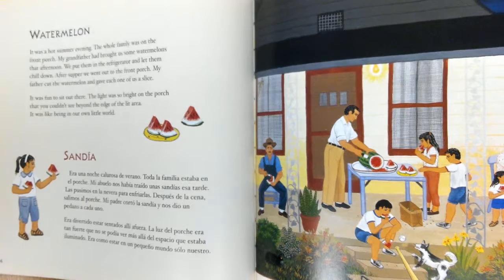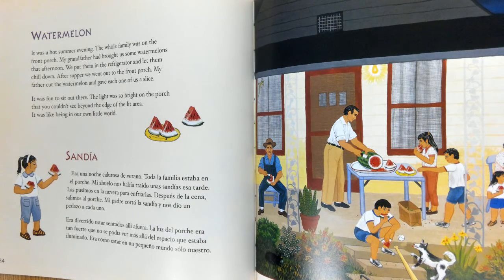Watermelon. It was a hot summer evening. The whole family was on the front porch. My grandfather had brought us some watermelons that afternoon. We put them in the refrigerator and let them chill down. After supper, we went out to the front porch. My father cut the watermelon and gave each one of us a slice. It was fun to sit out there. The light was so bright on the porch that you couldn't see beyond the edge of the lit area. It was like being in our own little world.